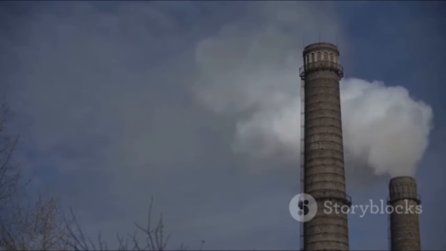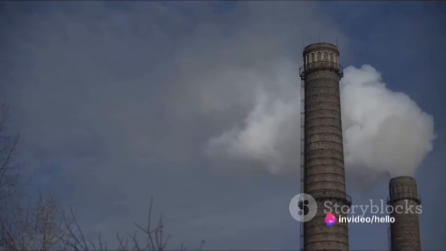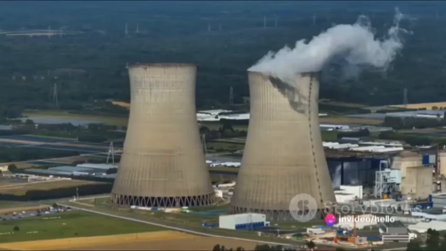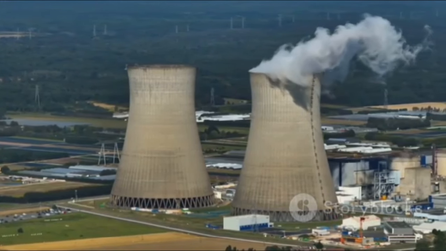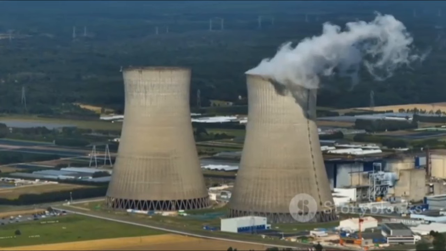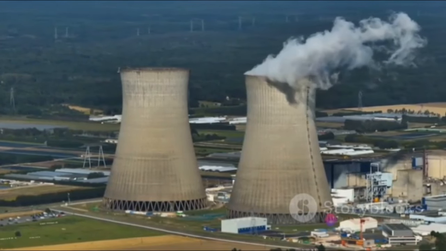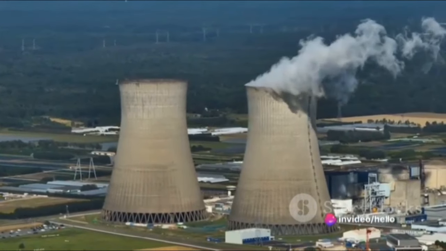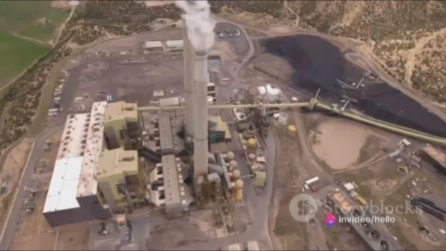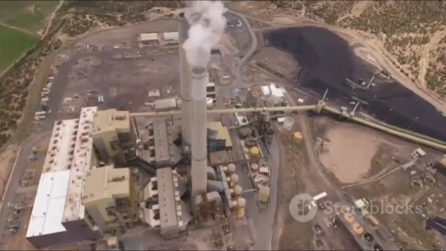And let's not forget the public health concerns associated with air pollution from coal combustion, which include respiratory illnesses and premature deaths. However, the transition to cleaner energy sources is not something that can happen overnight. Coal still plays a significant role in meeting the world's energy needs, particularly in developing countries where alternatives may not be readily available or affordable.